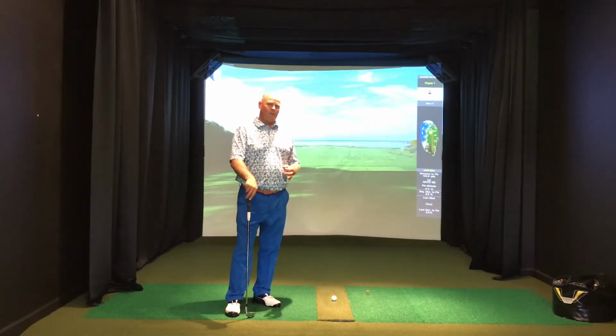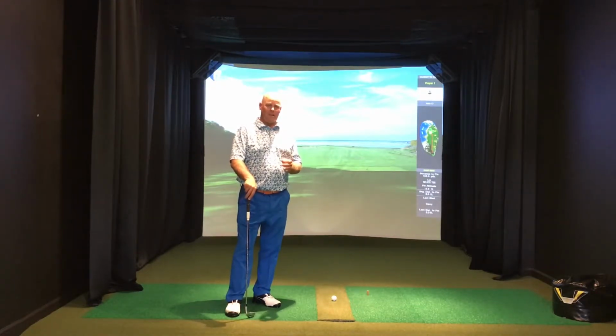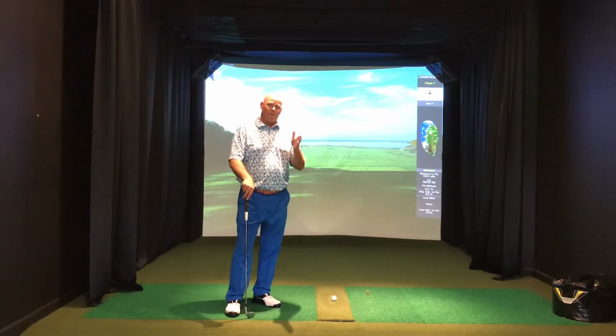So what we really need to do is understand that there's a primary target and a secondary target. There's a start direction and an end direction. And so what we really want to do is get focused on looking at our start direction, swinging towards our start direction, creating the type of swing and release we need to get the ball to move away from our start direction and move towards our end direction.